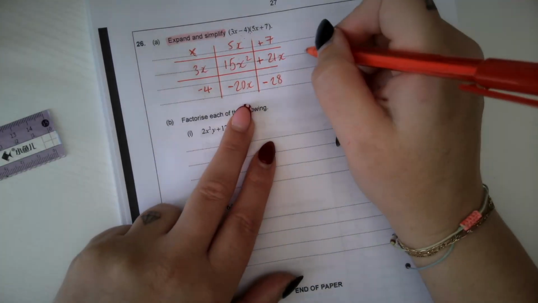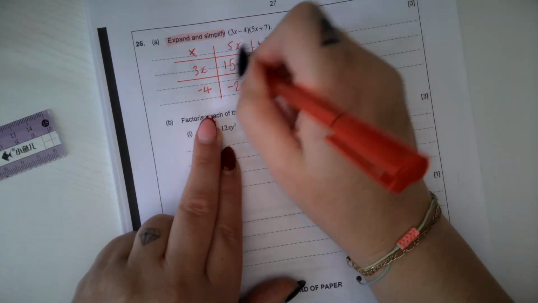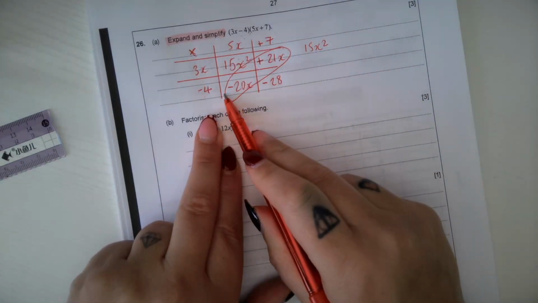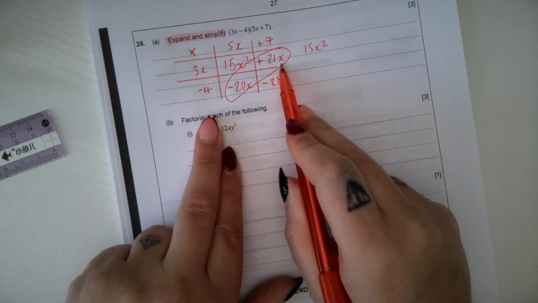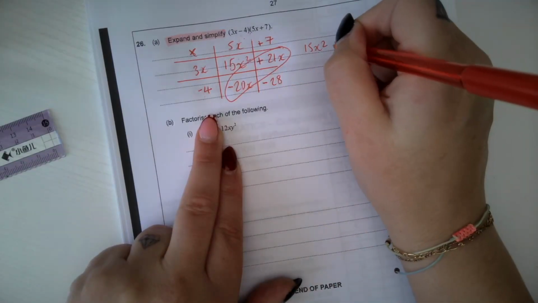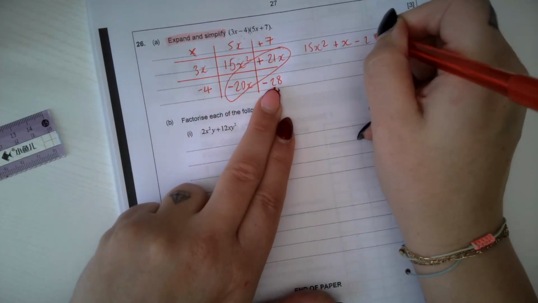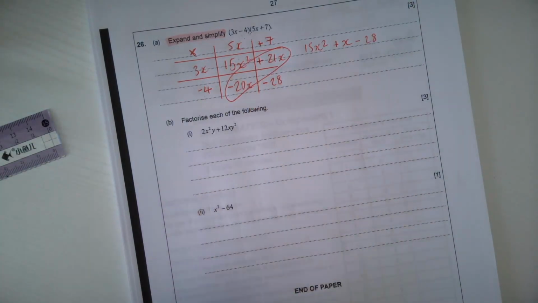So now we're going to simplify this. We've got 15x squared. We combine the diagonals. So we've got negative 20x plus 21x. So that's plus 1x and then minus 28 on the end.